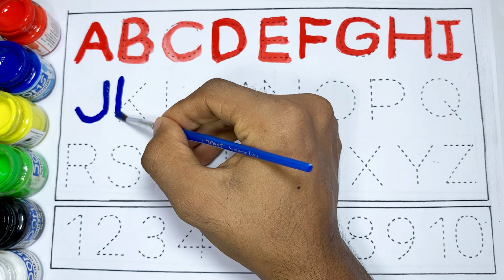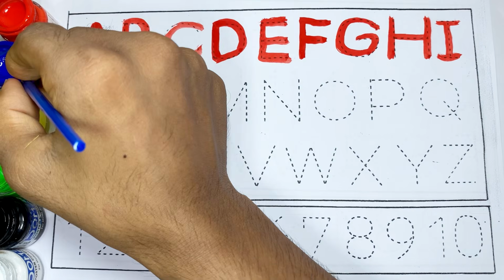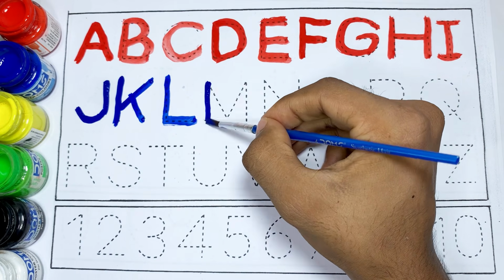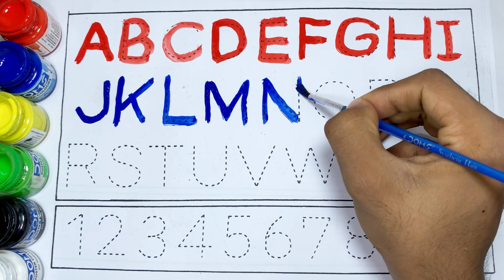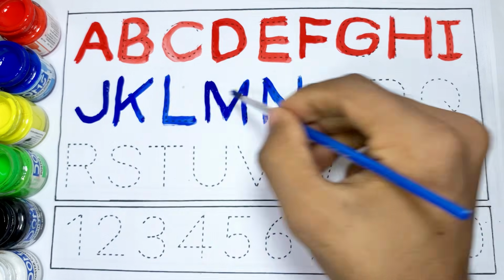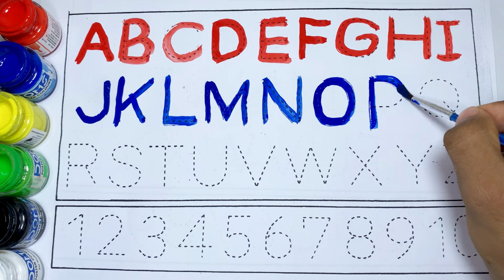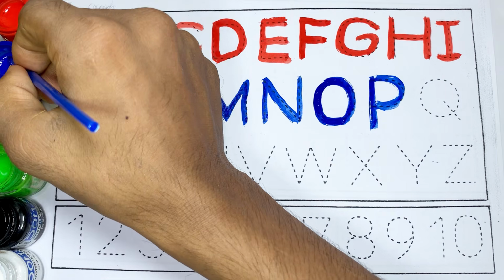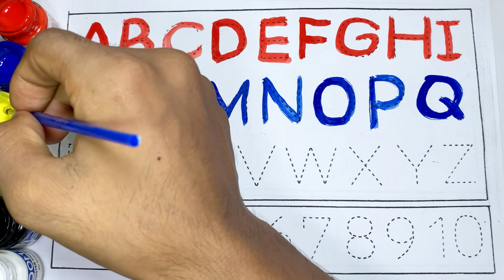So now you draw J, the alphabet J, and use blue color. J for joker. K for king. L for lion. M for moon, and N for nose. O for octopus. P for parrot. Q for queen.